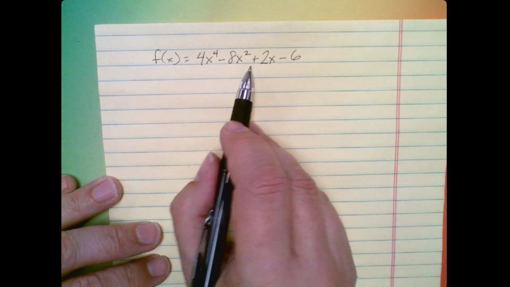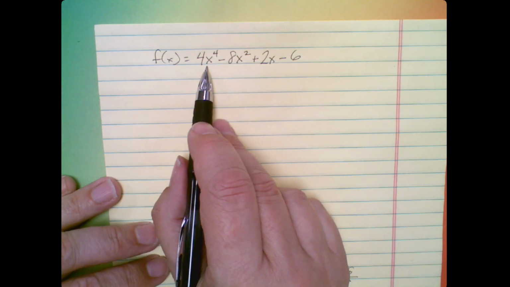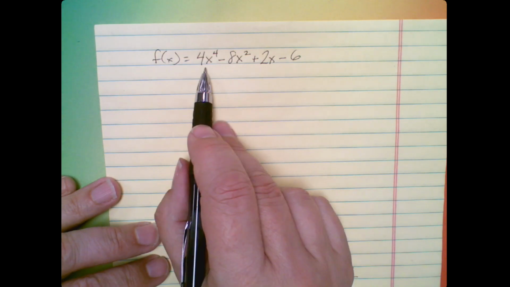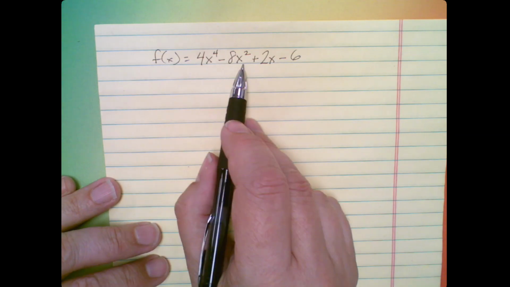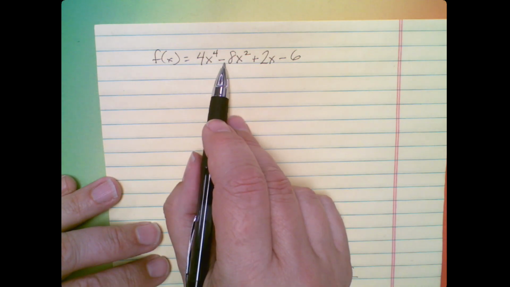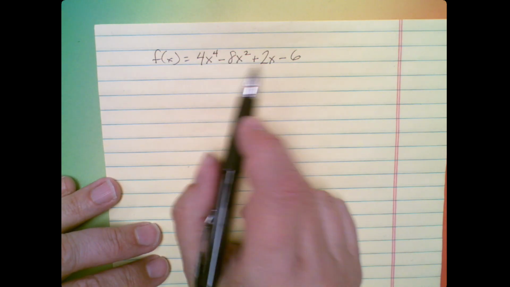Now, as I do this, I hopefully will notice that there's no x to the 3rd term here. I go right from an x to the 4th term to an x squared term, and then I have x and a constant term.